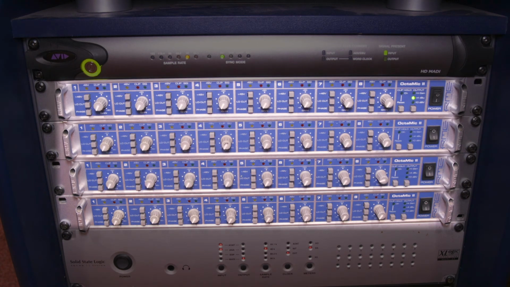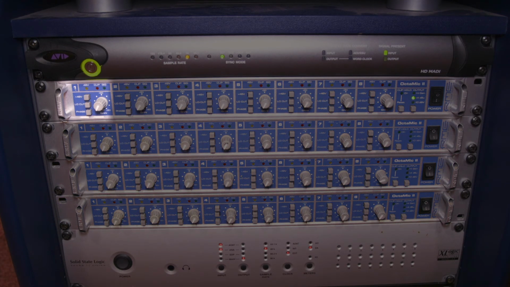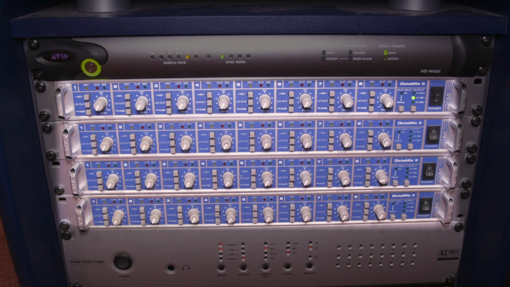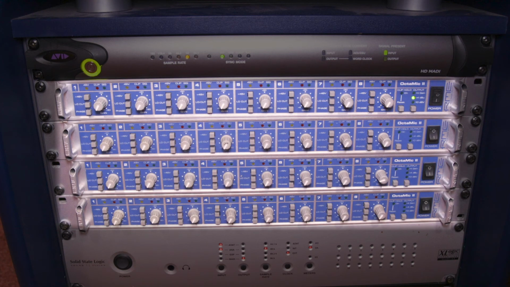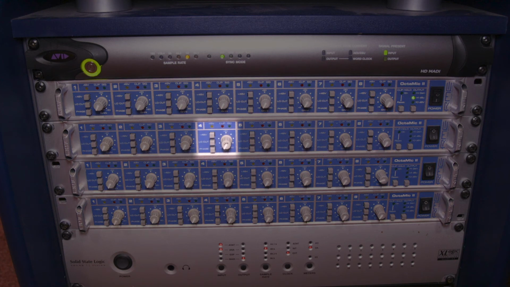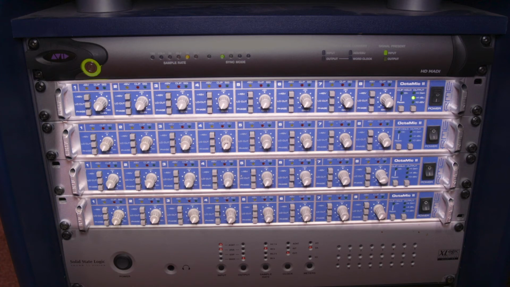The second number refers to the channel on that preamp. Each Octamic preamp has 8 channels, and so this will be 1 through 8. So, Octamic 1.1 refers to the top preamp and the first channel. Octamic 1.8 refers to the 8th channel of the same preamp. Octamic 2.4 refers to the 4th channel of the second preamp, etc., etc.